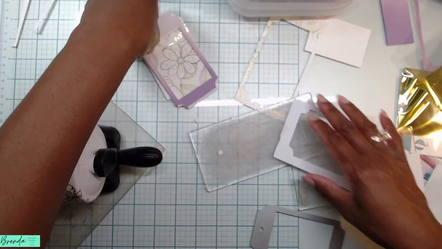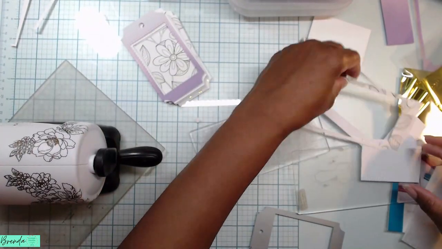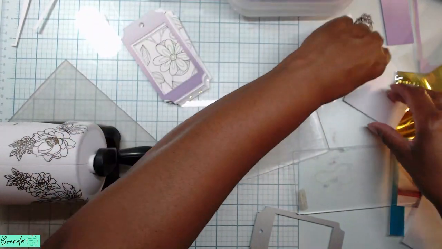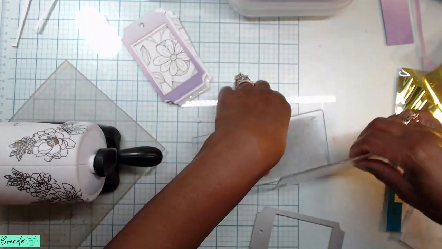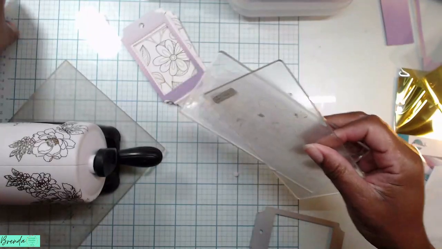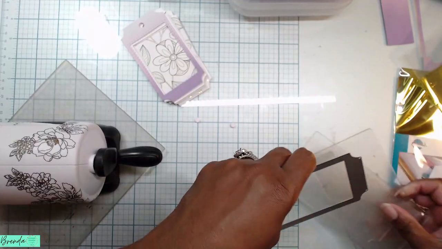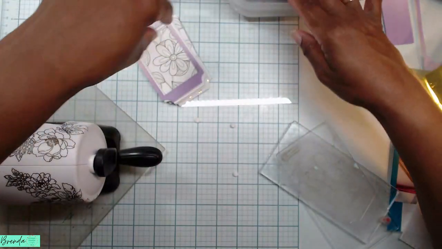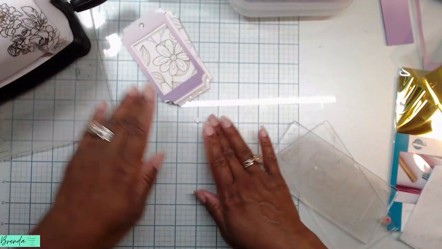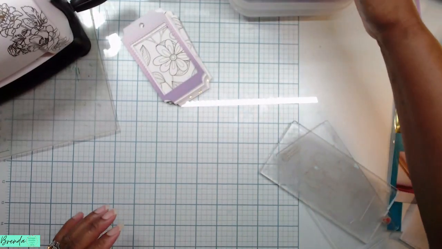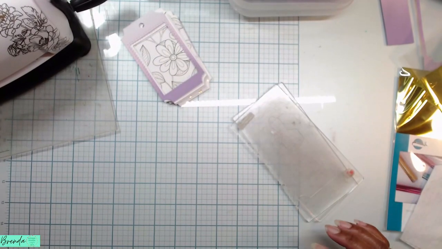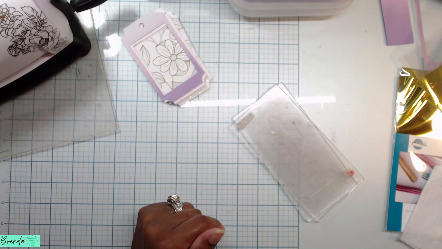Okay, so let me pause. Put that in there. Clean up a little. Let's put this guy in there so I don't lose it. Let me pause. And I still got some more die cutting to do, but let me go grab the packaging so I can make a shaker window for that. And I will see you in a few.